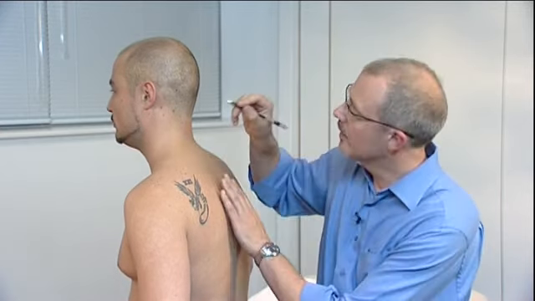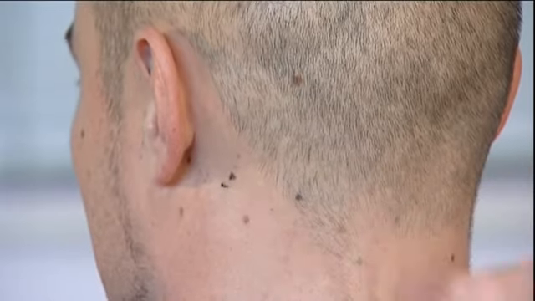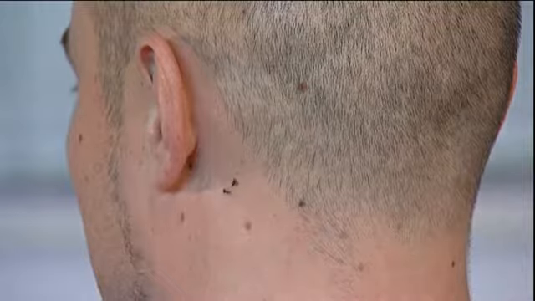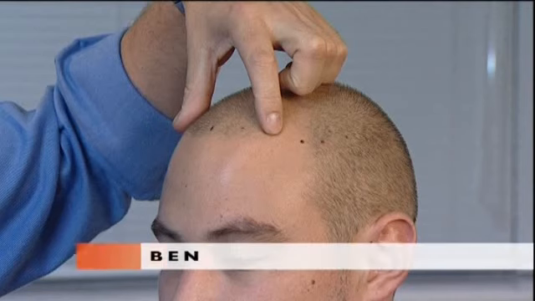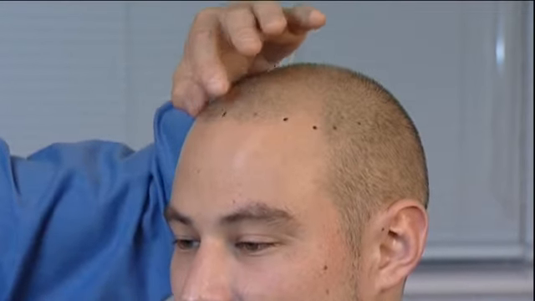Gallbladder 12 is found just a few fen anterior and inferior to the extra point peaceful sleep. Gallbladder 13 is located half a sun into the anterior hairline, 2/3 of the distance from the anterior hairline to stomach 8.